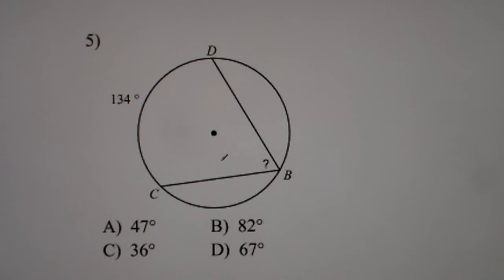Let's look at number 5. This arc here, D, is 134 degrees. We go down to this angle, we divide it by 2. 134 divided by 2 gets you 67.